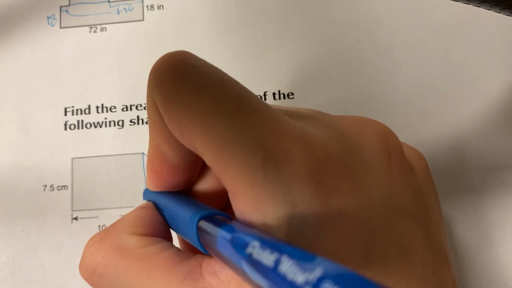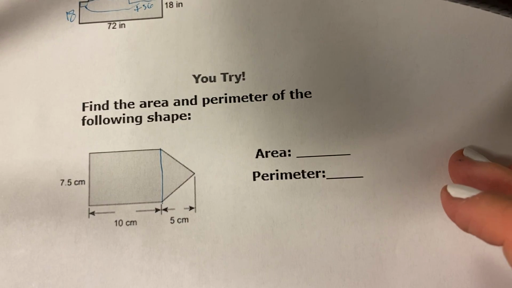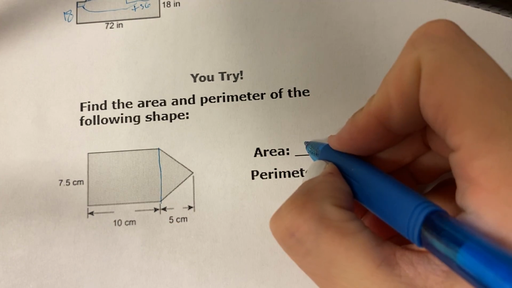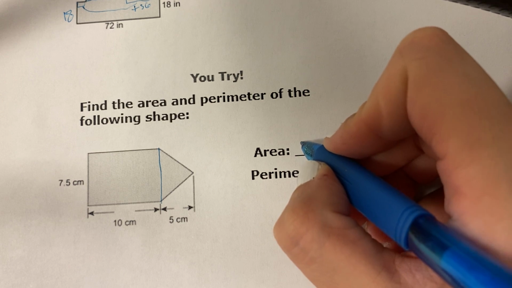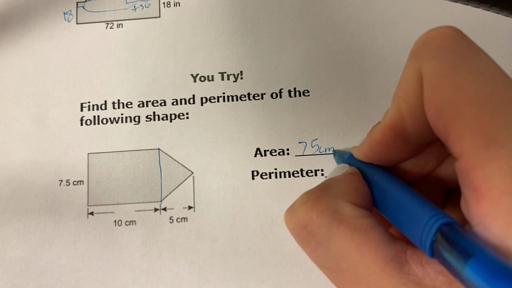All right, and then again, we're just going to separate it into two different parts. Here we have 10 times 7.5 for the area of our rectangle, which is 75 centimeters squared.